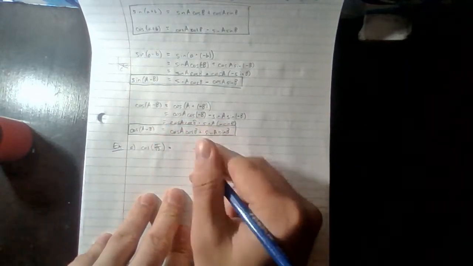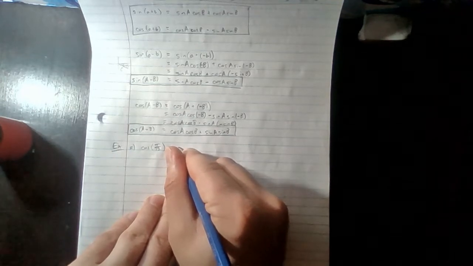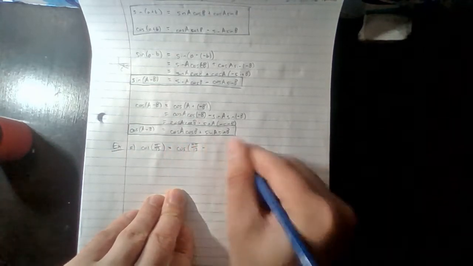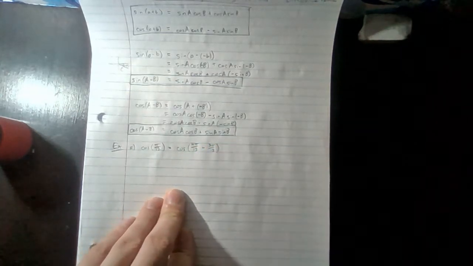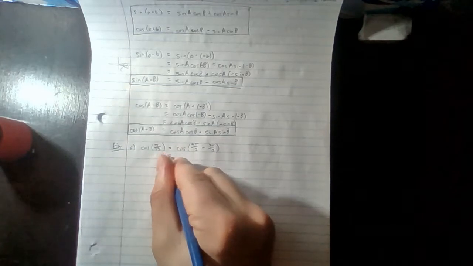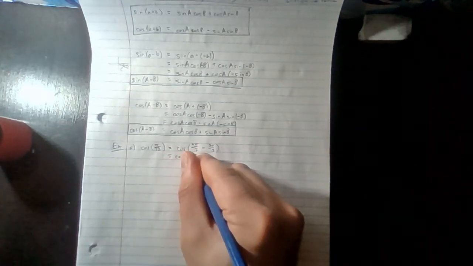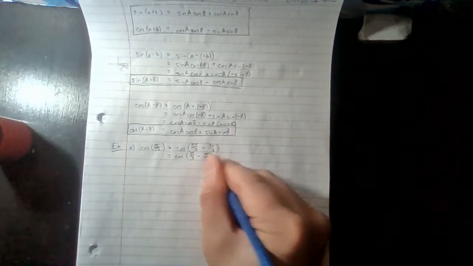What we can do is use our difference formula. Pi over 12 is 4 pi over 12 minus 3 pi over 12, or if we simplify those fractions, pi over 3 minus pi over 4.